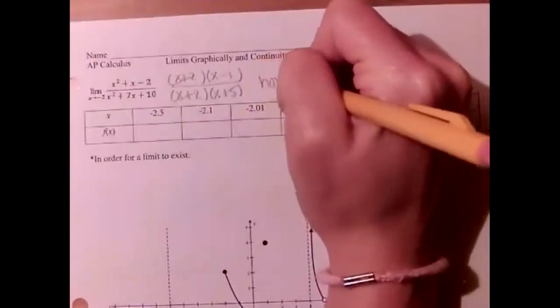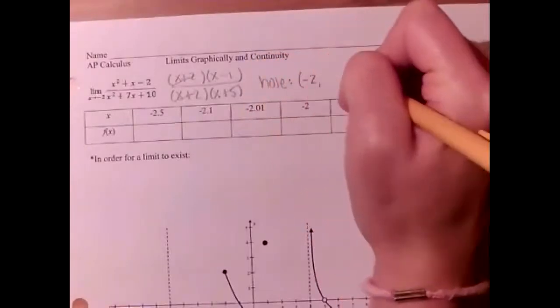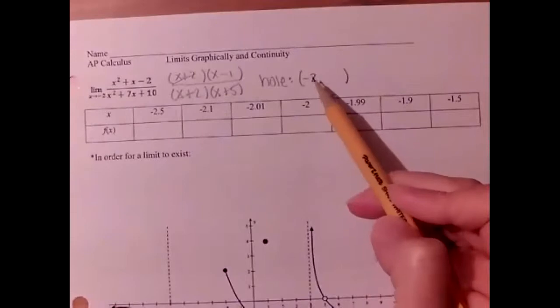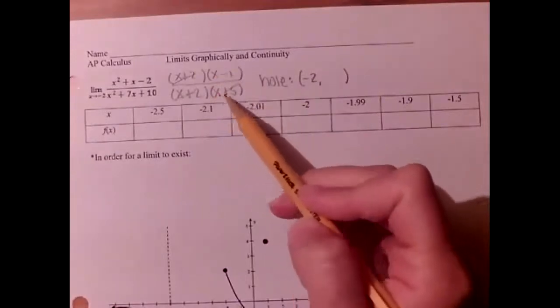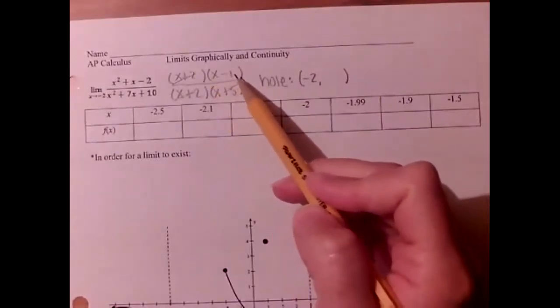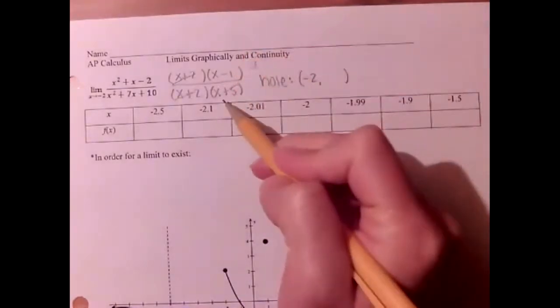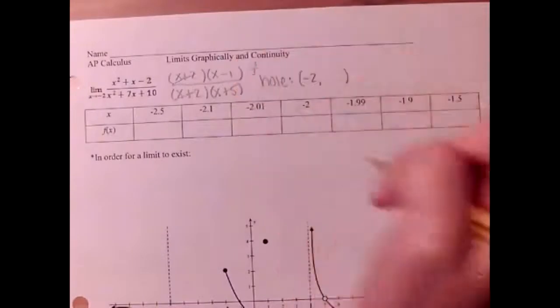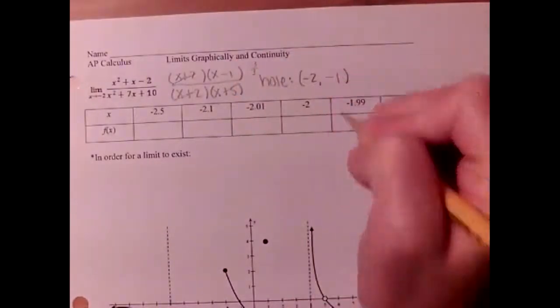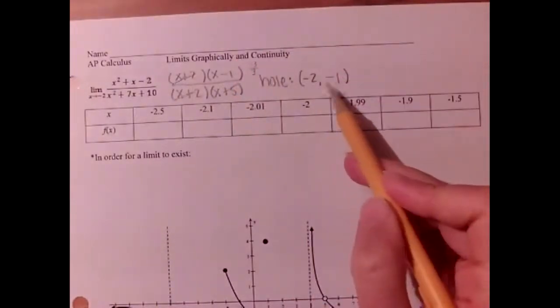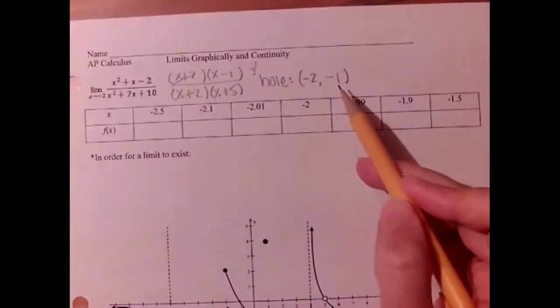So let's find where that is. It's going to be -2 something. And we're going to take -2 and plug it back into what's left here. So the numerator would be -3. The denominator would be +3. And so that would give us -1. So we have a hole at -2, -1 on the graph.